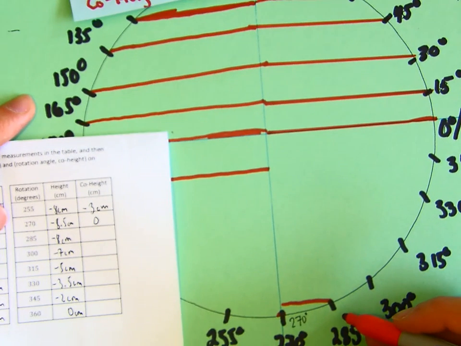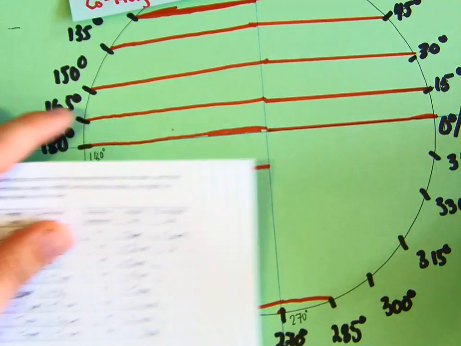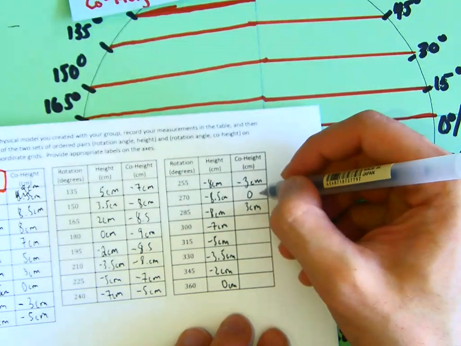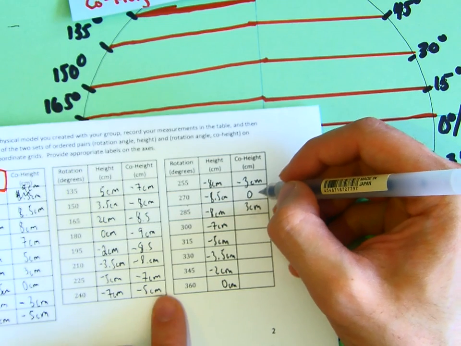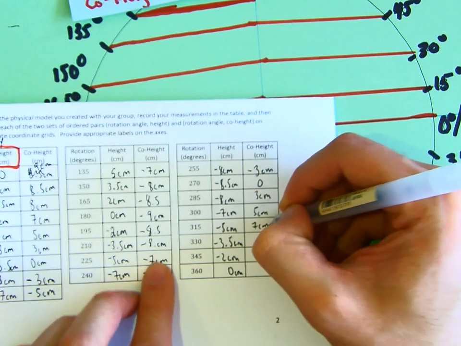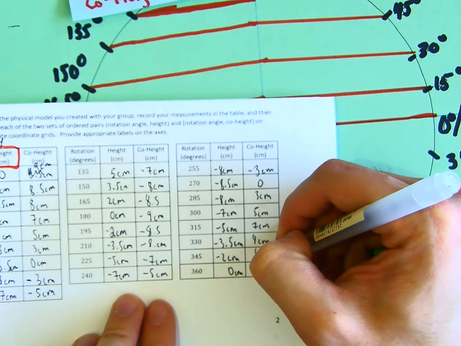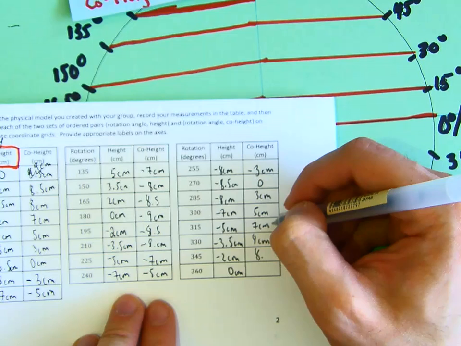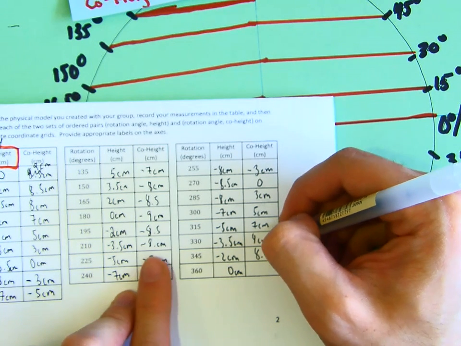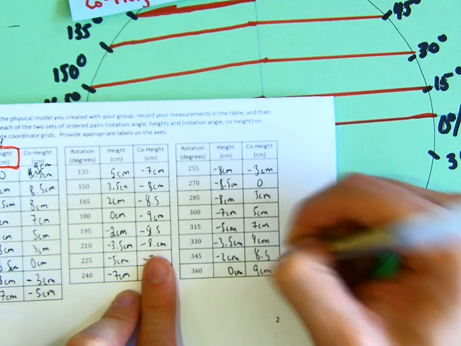It'll actually be the same as 255, but just positive. So then this is positive 3 centimeters, and then the reflection happens again. So it's 3 centimeters, 5 centimeters, 7 centimeters, 8 centimeters, 8.5, oh yeah, and 9 centimeters.